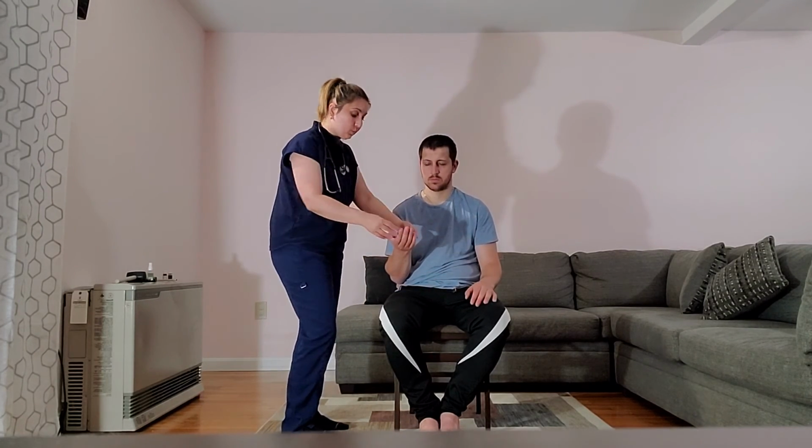Okay. I'm going to do the other arm. Okay, just one arm at a time. Looks like a pen. Okay. It looks or it feels? Yes, sorry, it feels like a pen.